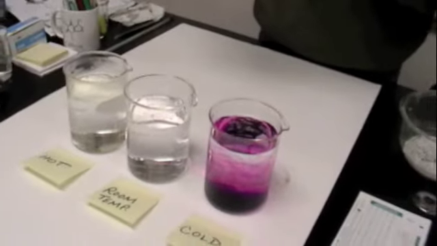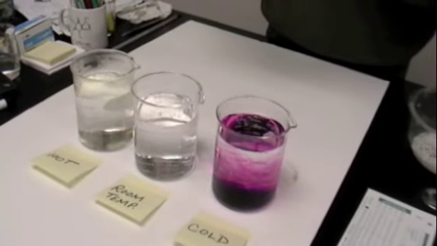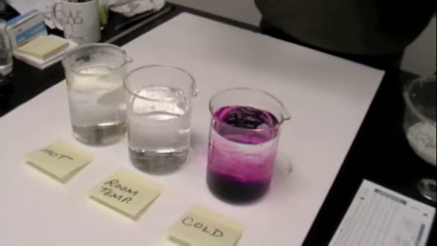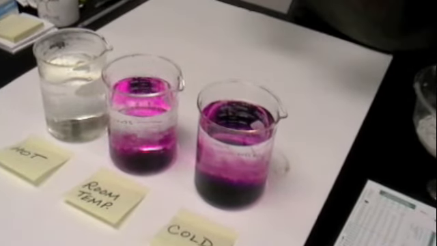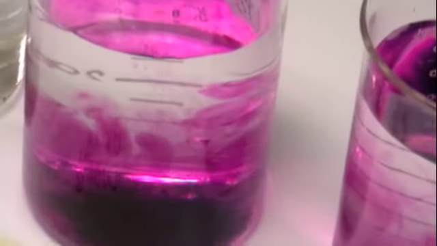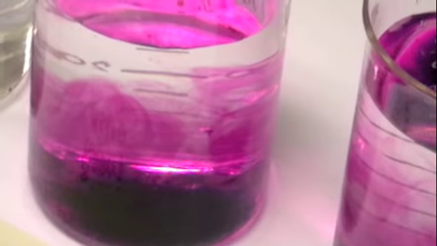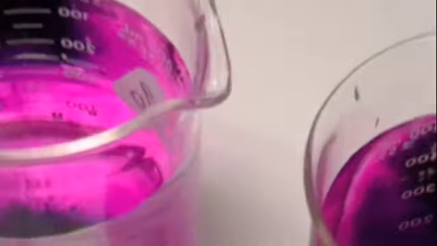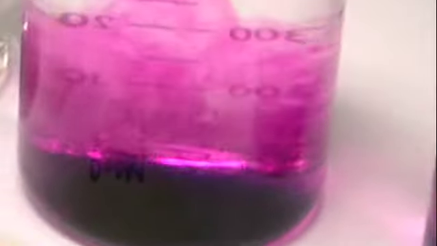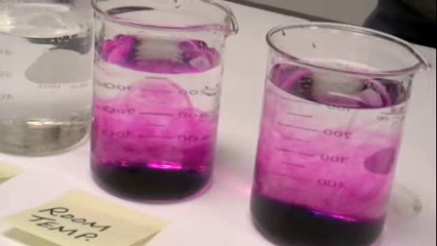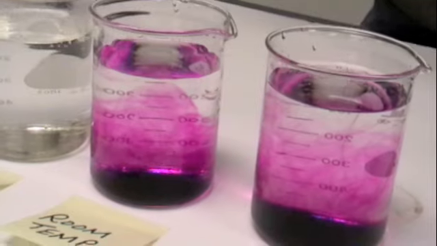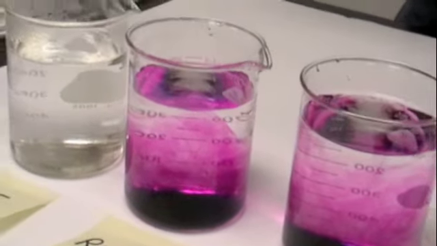Moving on to the room temperature water, I'm going to put about the same amount in. Notice that the color is spreading just a little bit faster. If we look at this one from the side, you may notice that more of the color is spread around in the body of the water, much more so, or maybe just a little bit more so, than in the cold water.